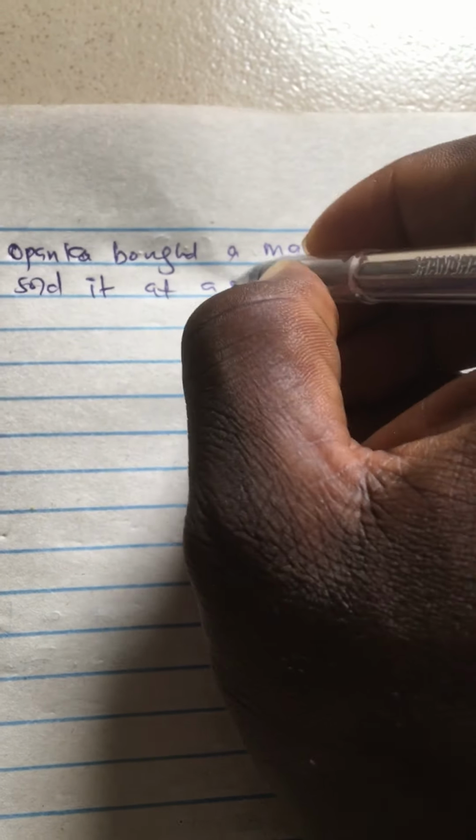Okay. Opanka bought a machine at 30,000. He sold it at a profit of 30%. Find the selling price. Alright, so if you look at this, you realize that we have our cost price, because they told us how much he bought it.